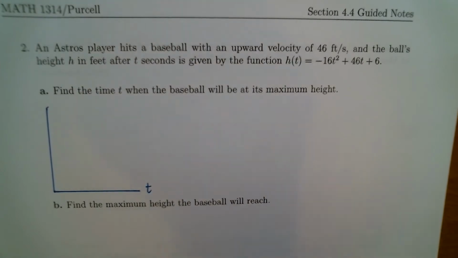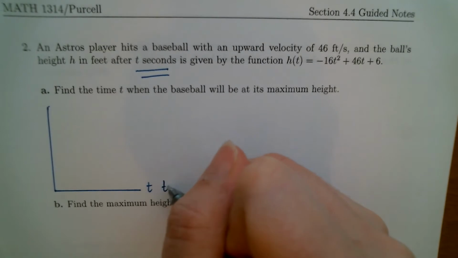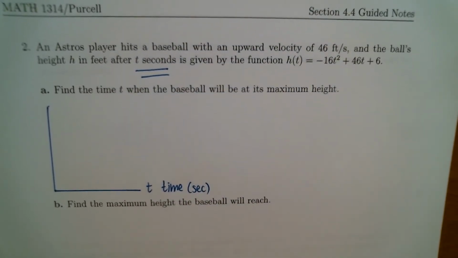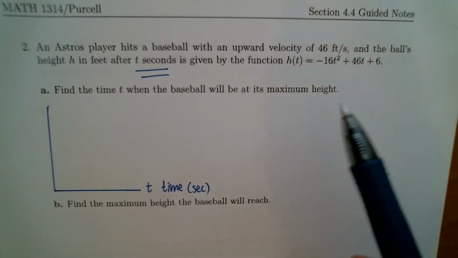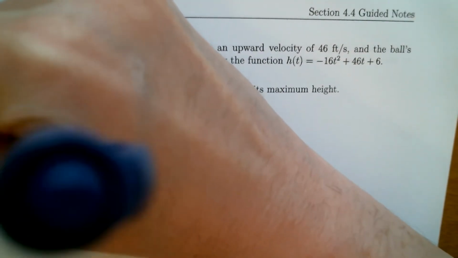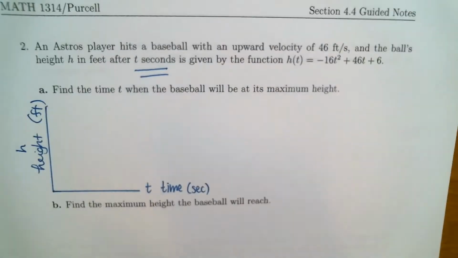If you read the problem again, it talks about t seconds. So t is measuring time in seconds. And then the way this function works is you plug in a time value, and the output is going to be the height of the baseball in feet above the ground at that time. So the y-axis is representing height, which is h, and that's going to be measured in feet.